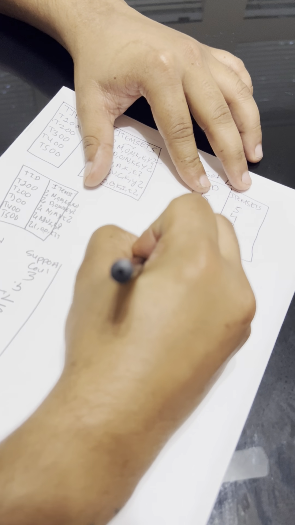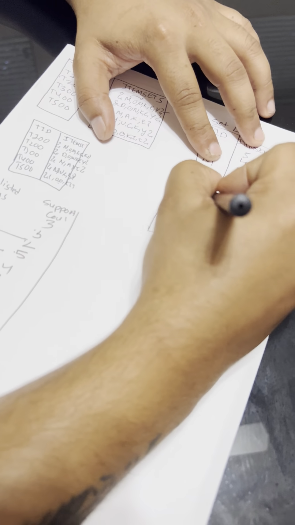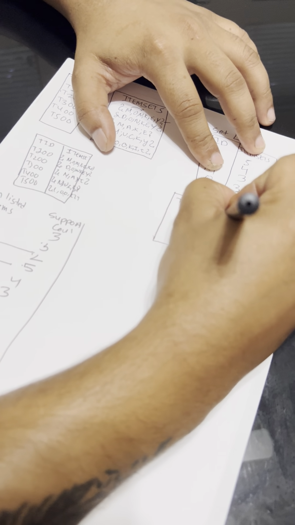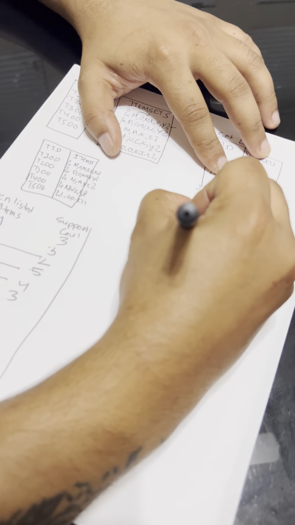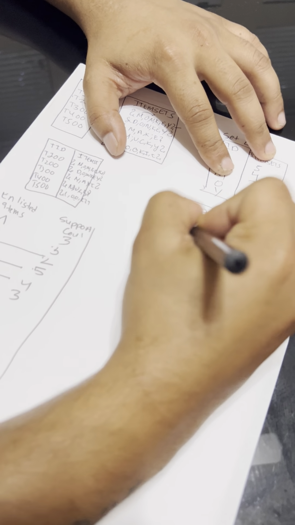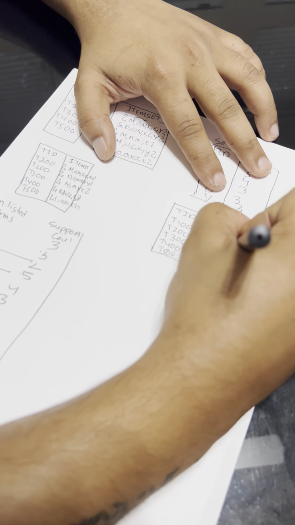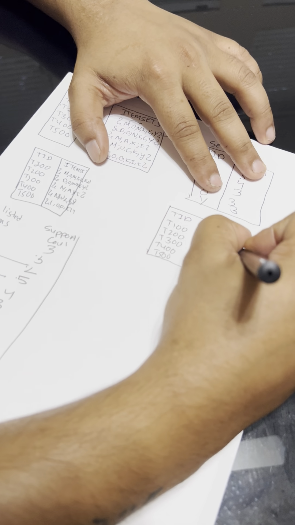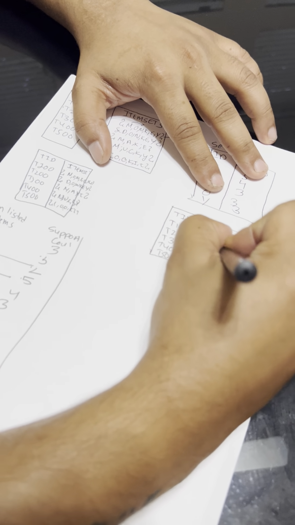So let's do that. TID and item sets. So T100, T200, T300, T400 and T500. So M, O, N, K. Let's make K in dark, because this is what we're talking about right now.